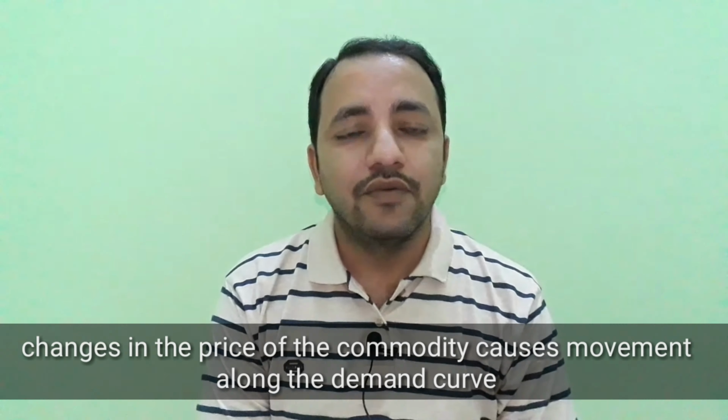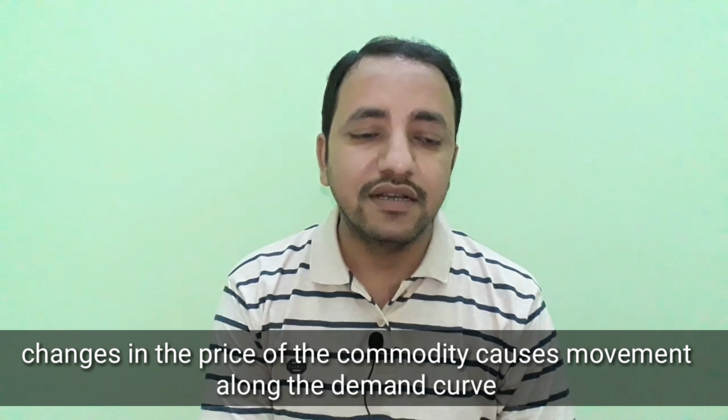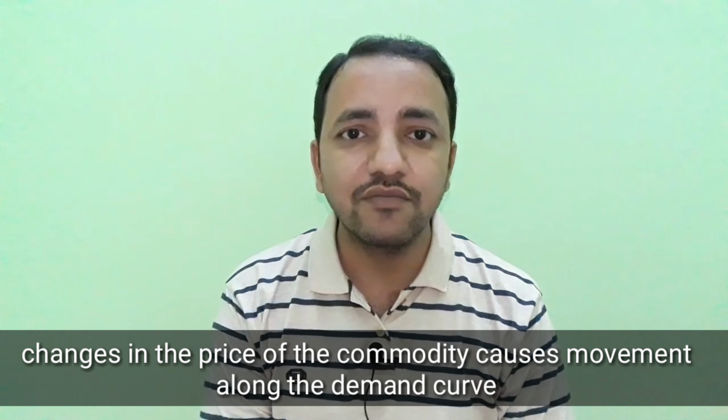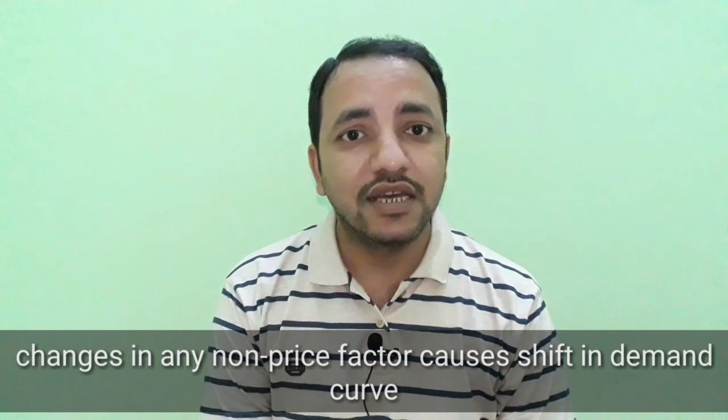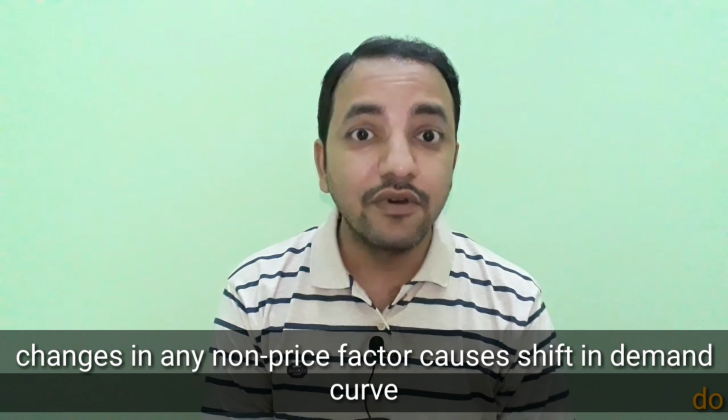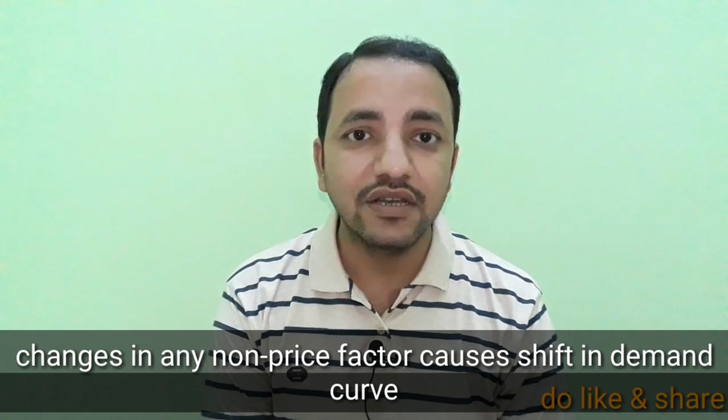And one thing always remember, that when the price of the commodity changes, it causes the movement along the demand curve. But when there is change in any kind of non-price factors, then it will cause shift in the demand curve.